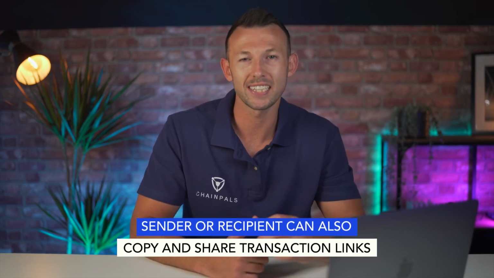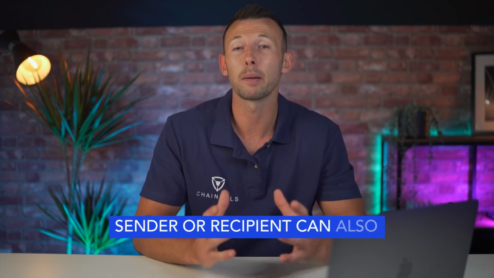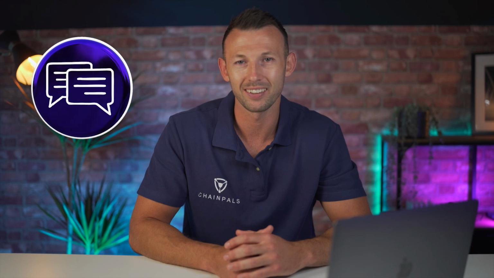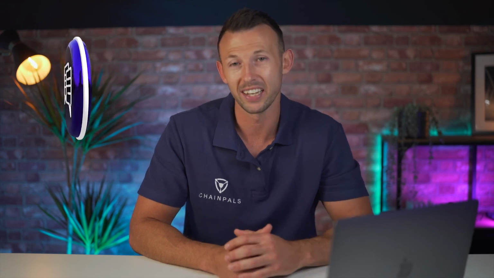It's that simple. Plus, the sender or recipient can also copy and share transaction links in order to make the process even smoother. And once the transaction is confirmed, you'll have the ability to communicate with the payee via our online messaging service and raise a dispute if needed.